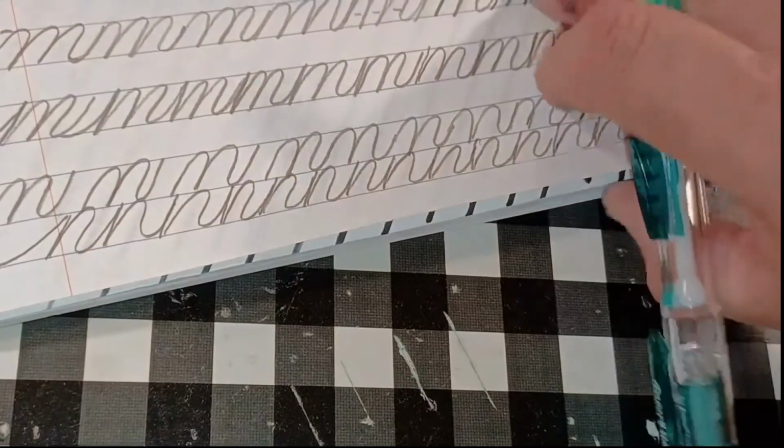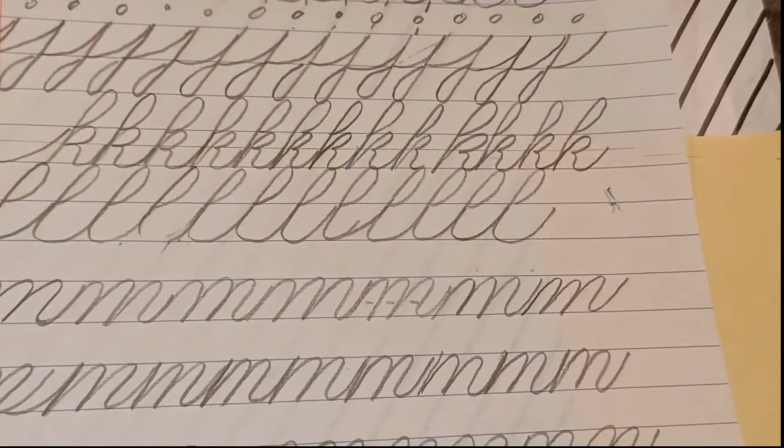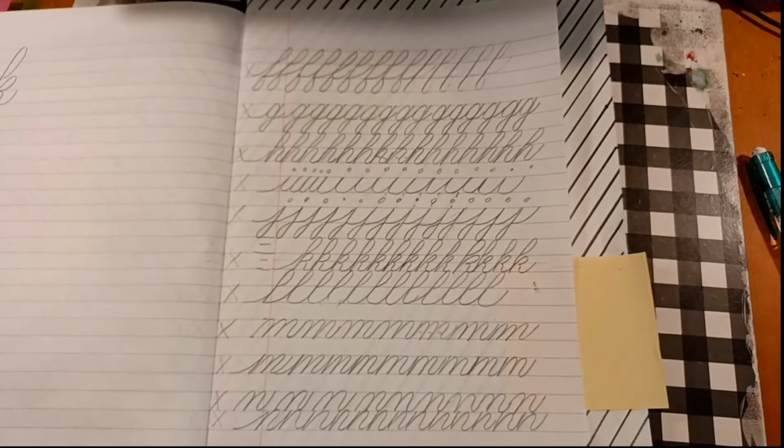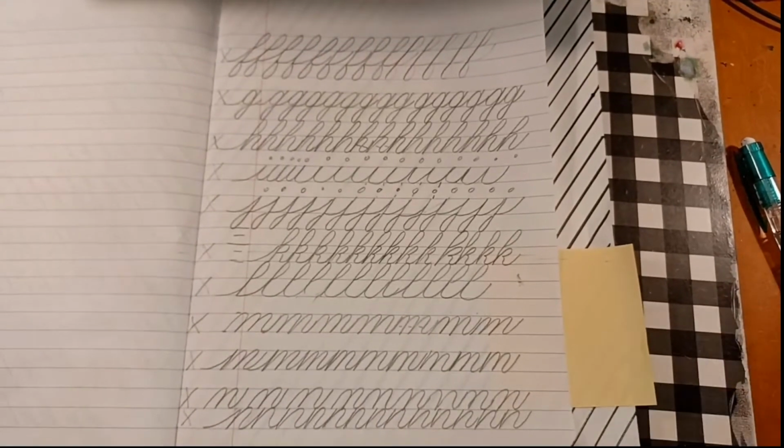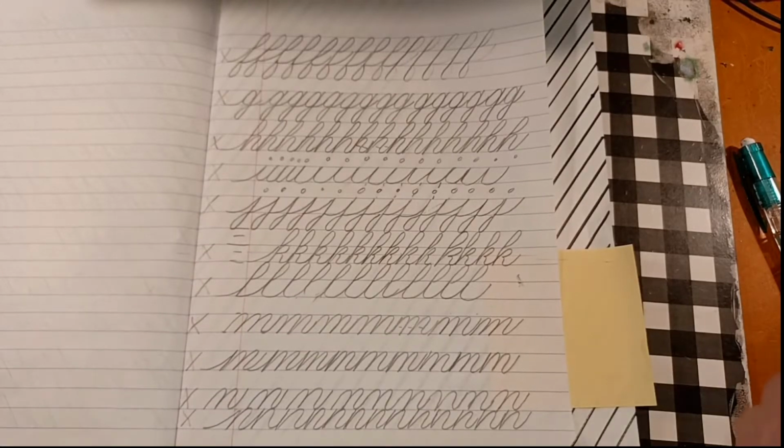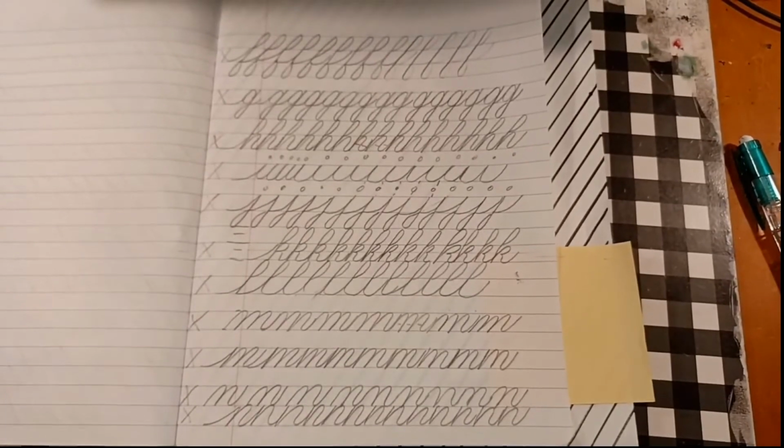All right, we did it. I was hoping to get to more letters today, but because my internet crapped out on me yesterday, I didn't get to do a whole bunch of the letters that I really wanted to do. So tomorrow we're going to come back and it's going to get difficult. So, that is all for today.